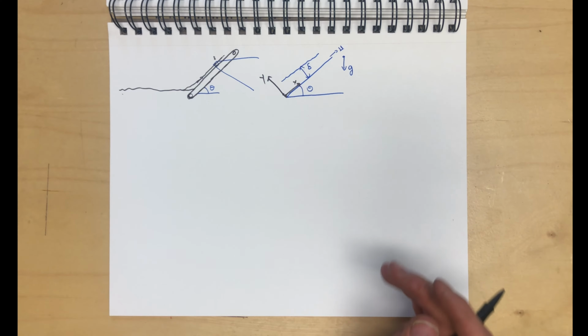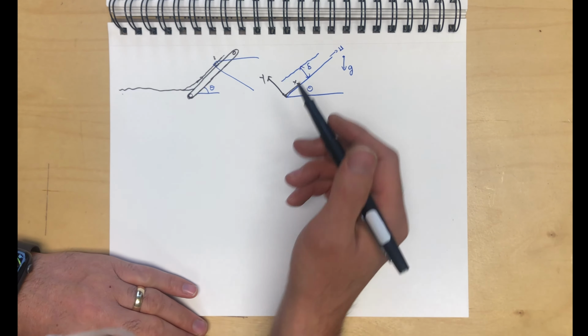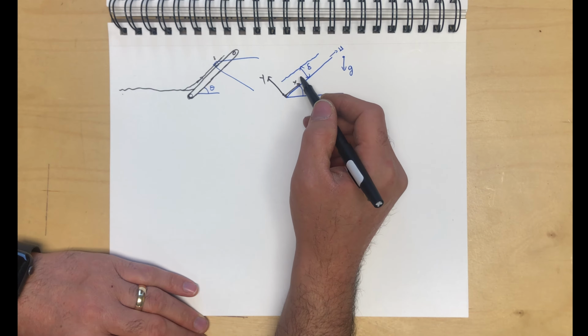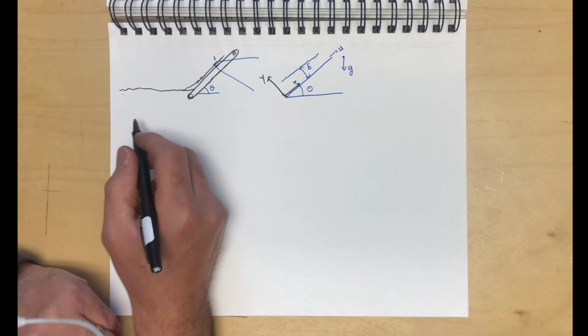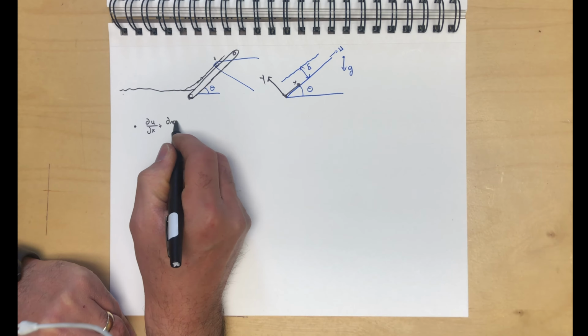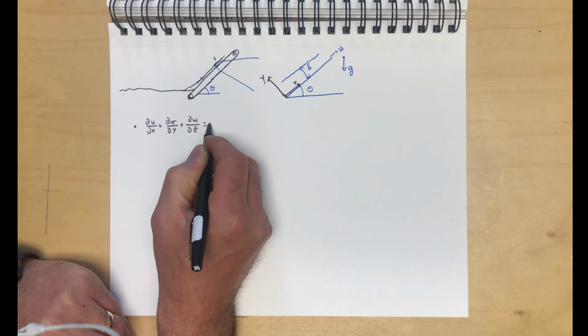So assuming the flow is steady, incompressible, constant properties, etc., it's obvious to you now that this is a one-dimensional flow with the axial velocity component being a function of y only, and you can prove this from continuity: du/dx plus dv/dy plus dw/dz equals 0.